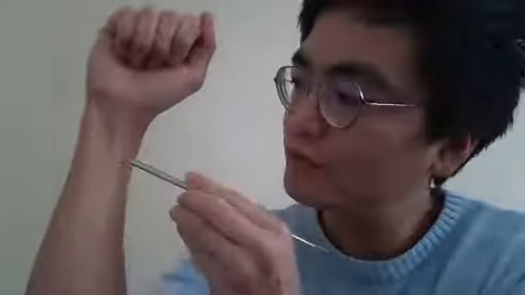First point right here. So you find the most sensitive points, press on it for 30 to 60 seconds.